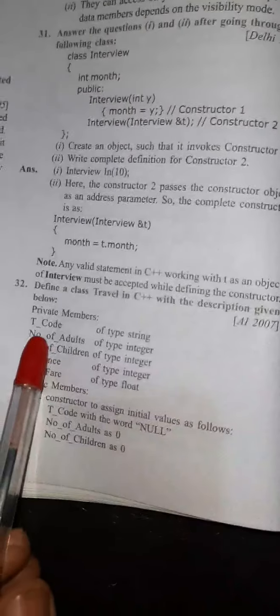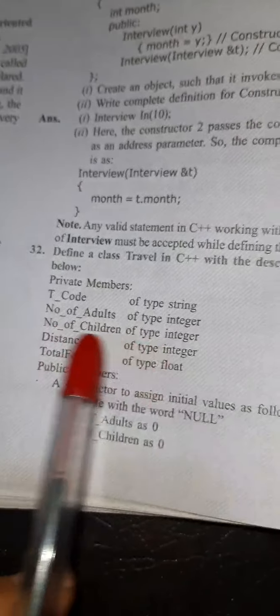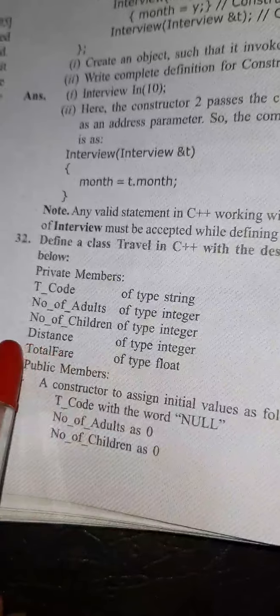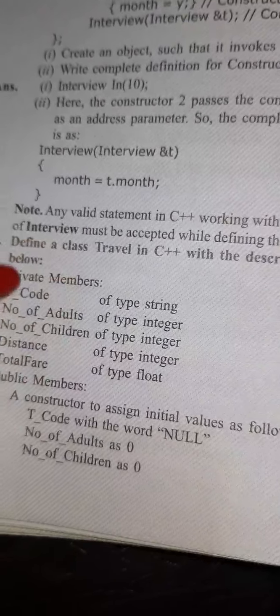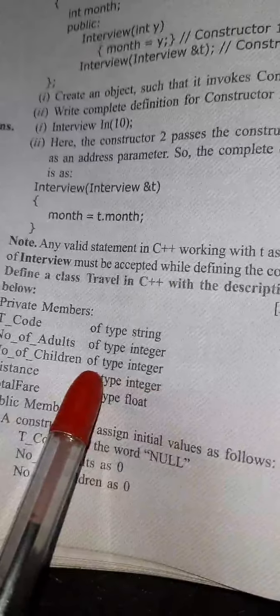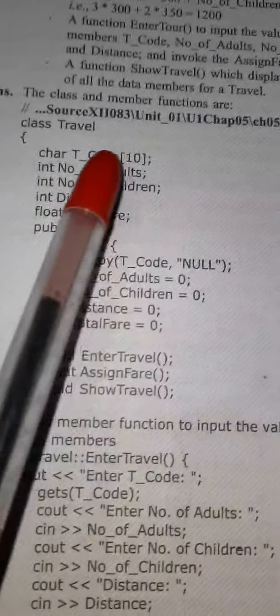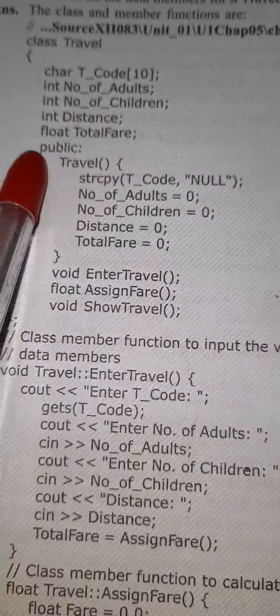Then next you have your number of adults. Usually if you see your tickets, you have the ticket number, the number of adults, or if there are any children, and then the distance that is to be traveled, and then the total fare. All of these things you can relate with real world data. Here the distance and the counts are of type integer. So in the class declaration, you can see that it's filled up like integer number of adults, integer number of children, integer distance, and float total fare.